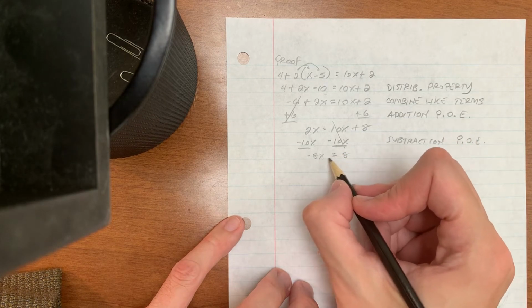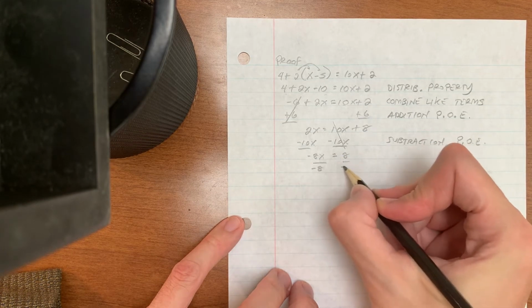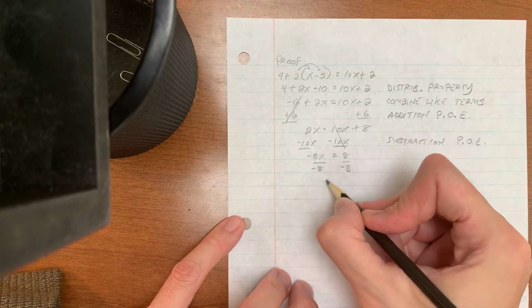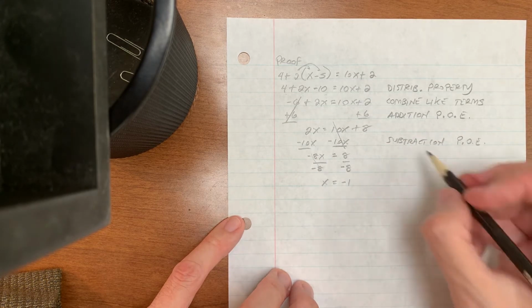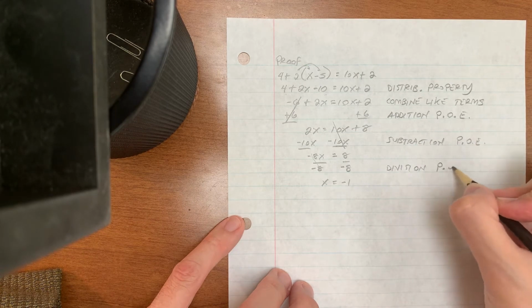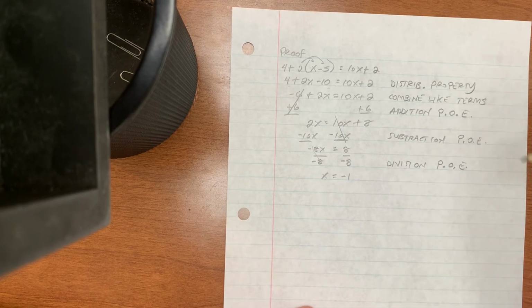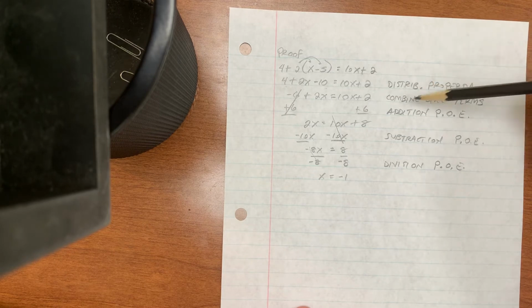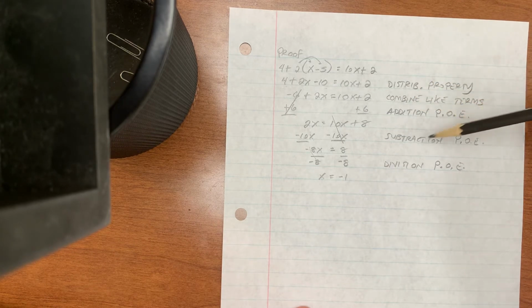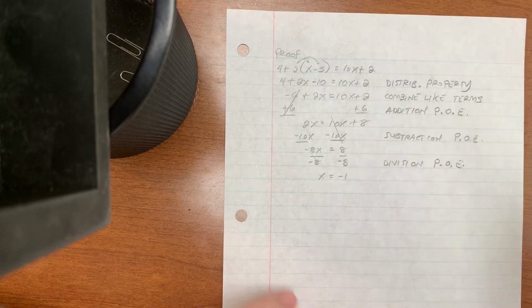Lastly, I always want to divide by the coefficient of the variable. That's divide by negative 8 on both sides. x equals negative 1. I've solved it. What let me do that? The division property of equality. And that gives us our answer with all our reasons: distributive property, combine like terms, addition property of equality, subtraction property of equality, division property of equality. The only property we didn't cover just now is the multiplication property of equality, but we also didn't multiply on both sides, so there was no reason to use that one.